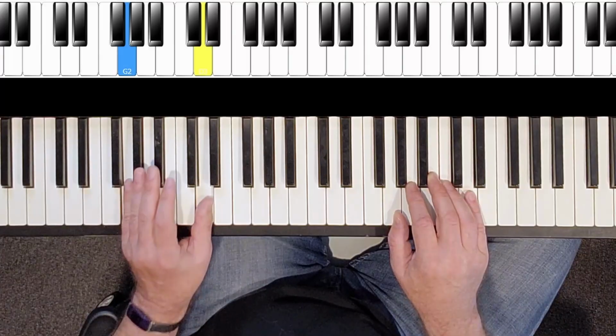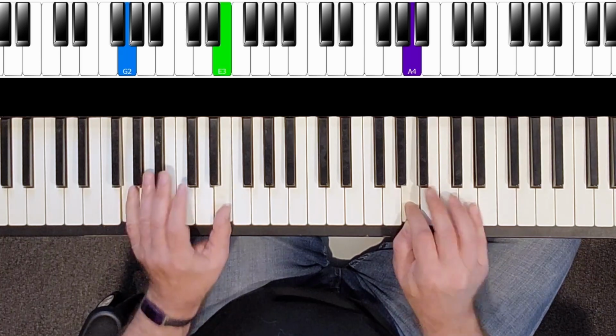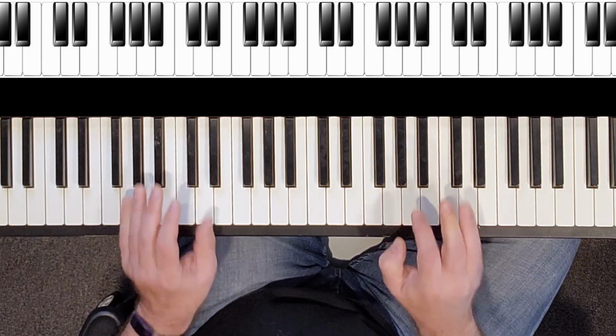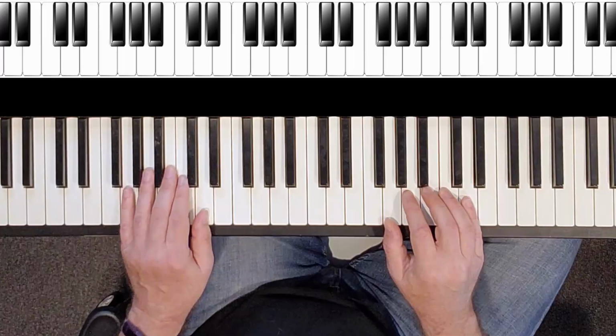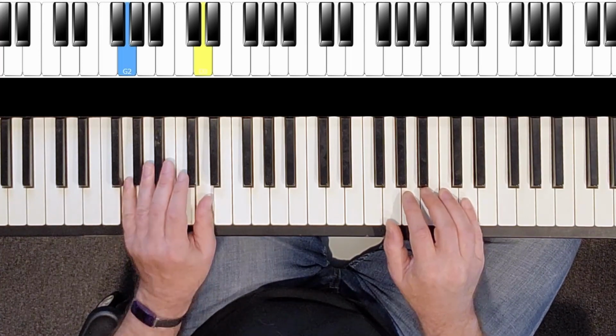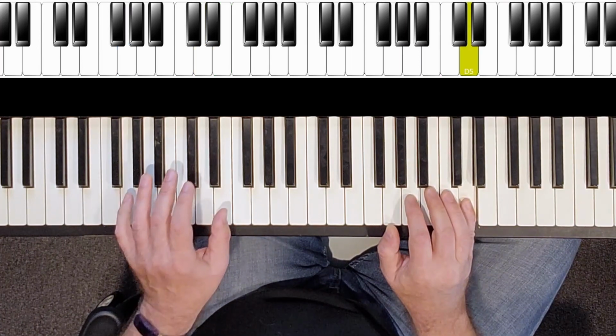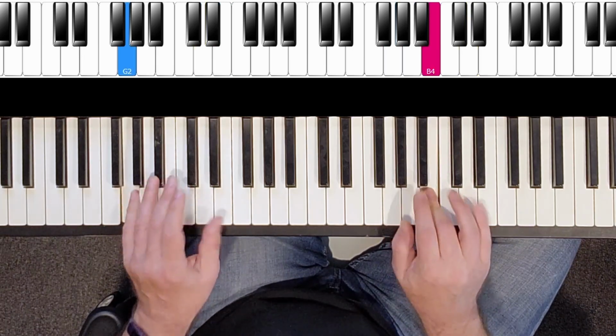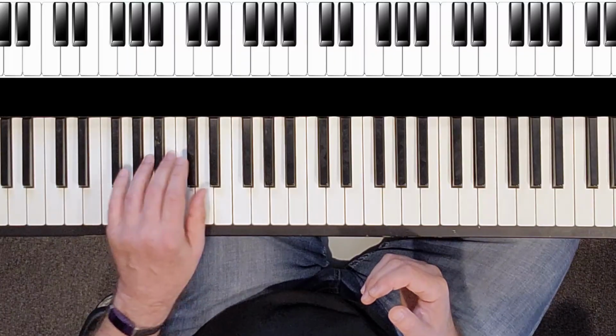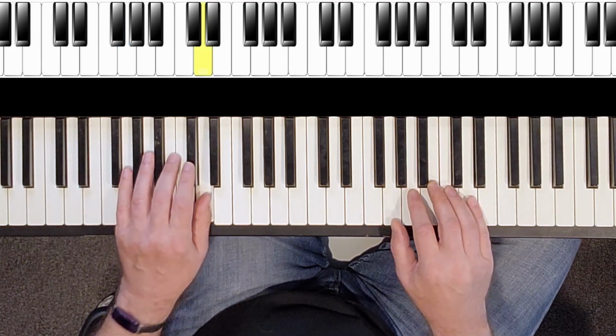We can brighten things up a little bit and make it a little bit more like rock. And just by changing the feel a little bit, we can make it more like blues. And for something completely different, we could turn it into a waltz, like something that goes 1, 2, 3, 1, 2, 3.